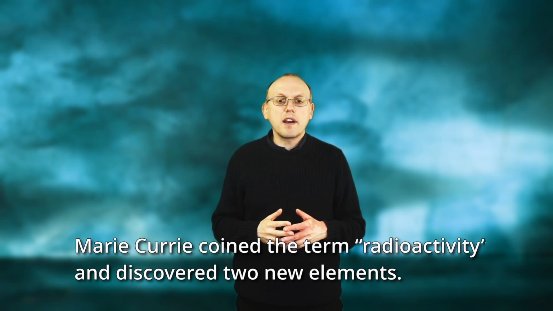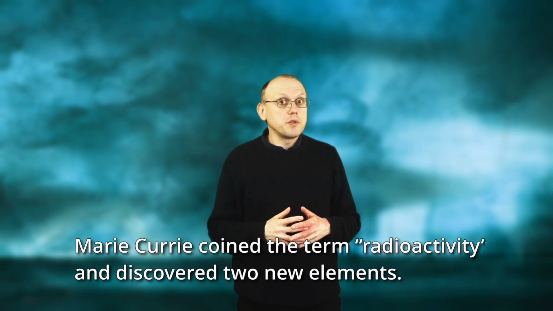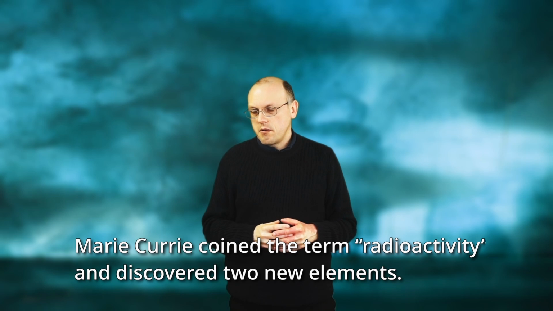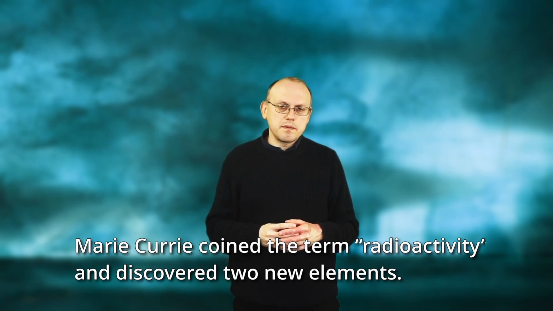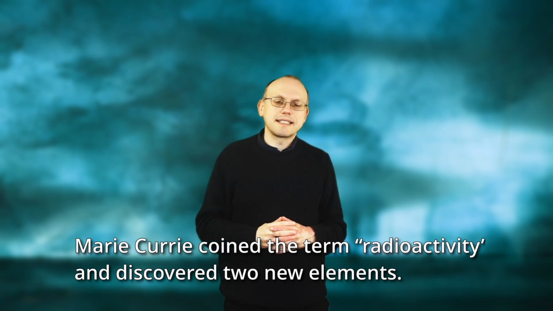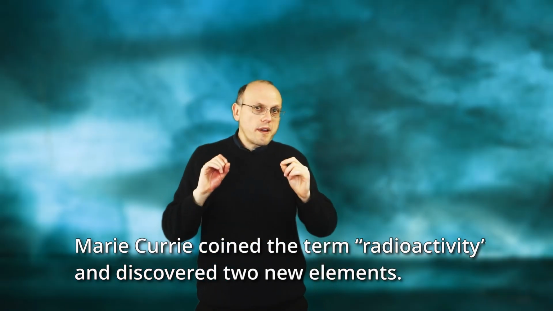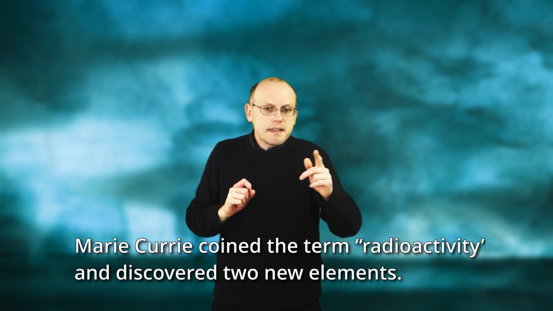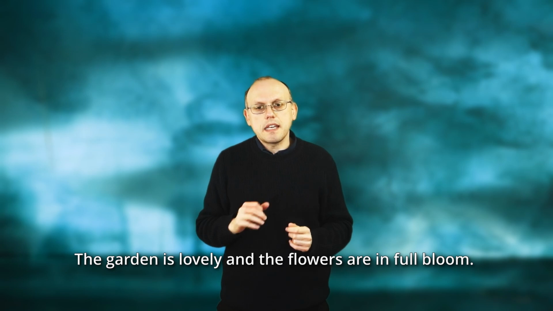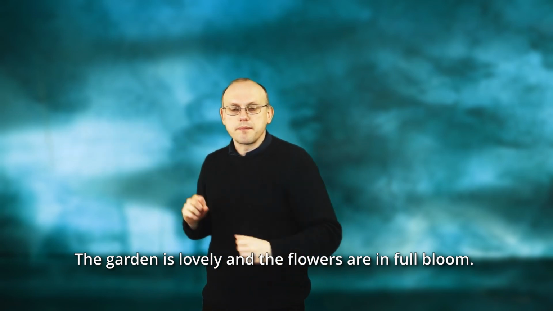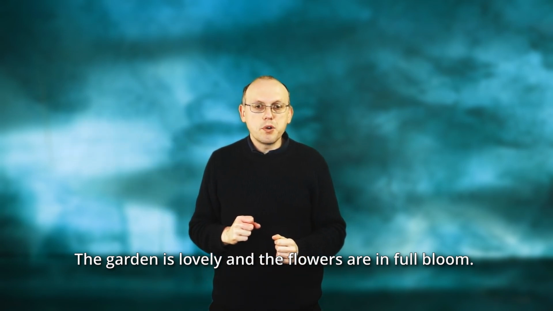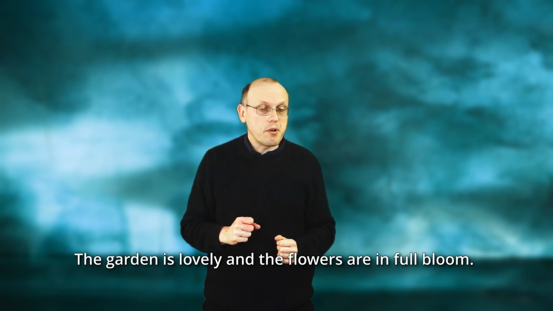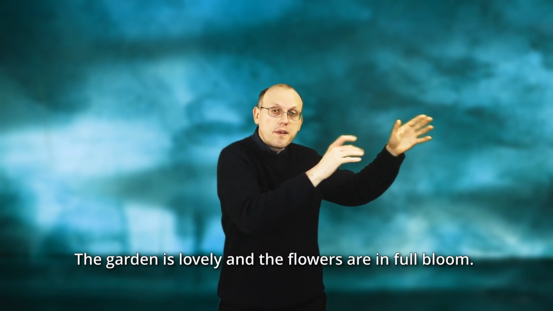Another example. Marie Curie coined the term radioactivity and discovered two new elements. Right. Here is a bit different from my first example. Well, the difference is where the subject is. What do I mean by that? My example regarding the garden and flowers. When I say the garden is lovely, the subject is the garden. When I say the flowers are in full bloom, the subject is the flowers.